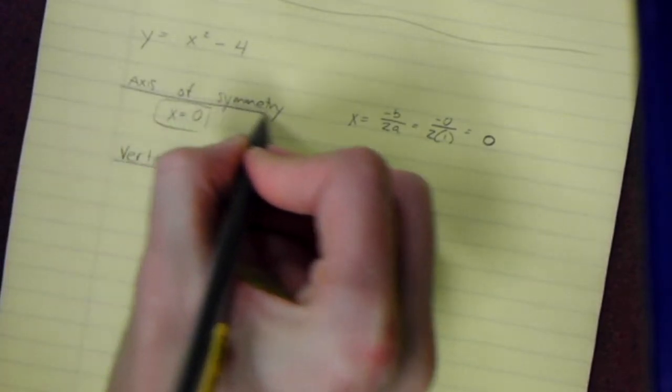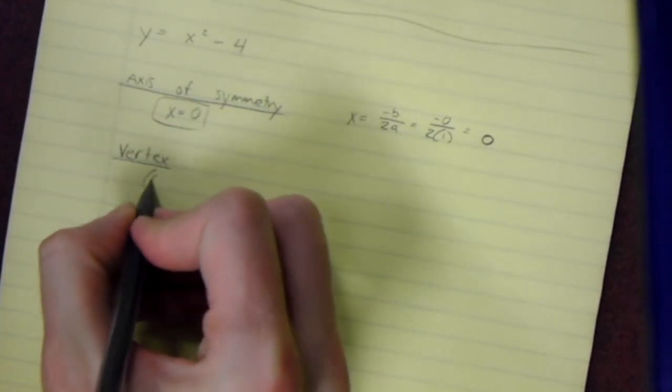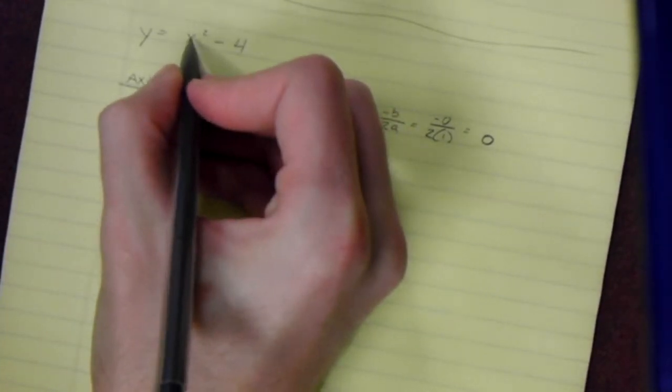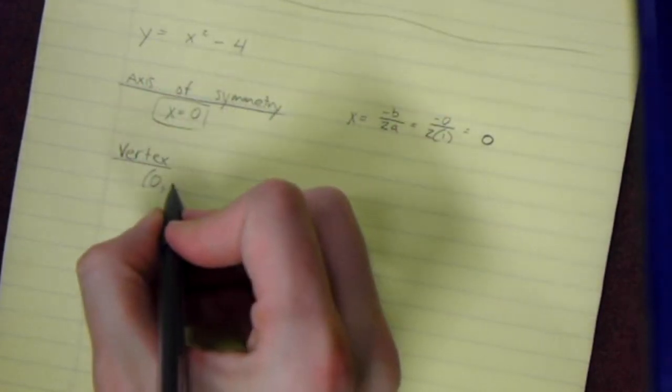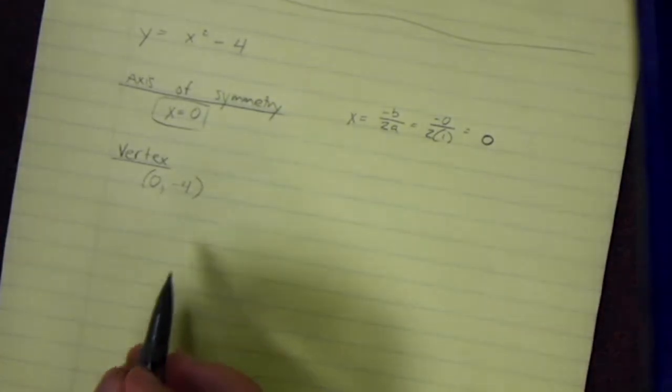But when you're going to find your vertex, what you're going to do is plug in 0 as your x value. 0 squared is 0, minus 4 would be negative 4. So our vertex is going to be at (0, -4). Okay?